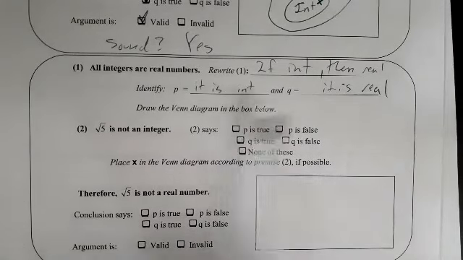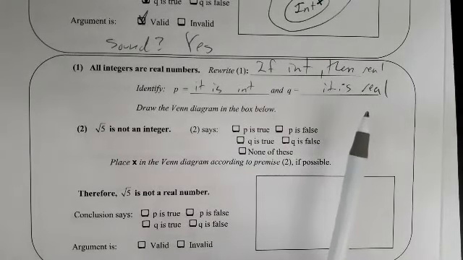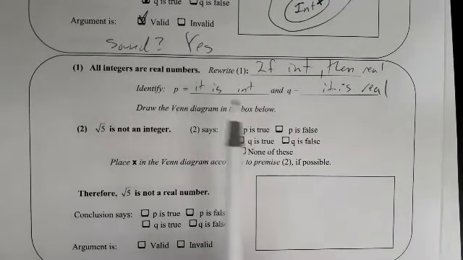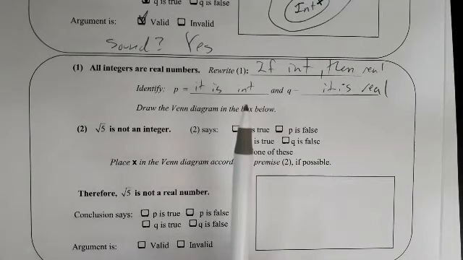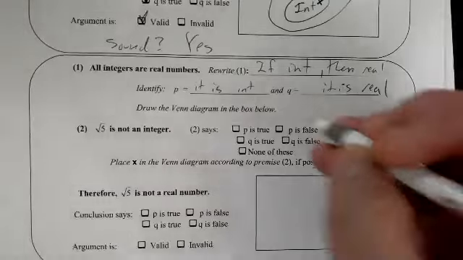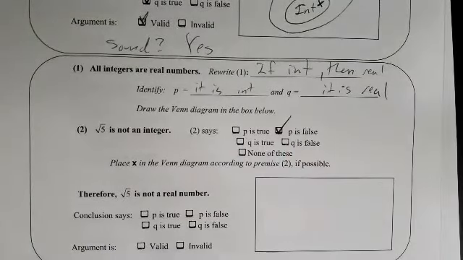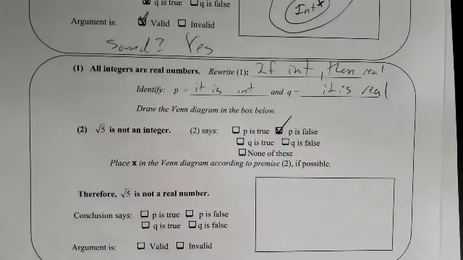P says things about integers, Q says things about reals. If they're talking about integers, they're making a P statement. They're saying P is not true. Another way to say not true is false. So P is false. We finally get one that says it's false. We've had a bunch of them saying they're all true.